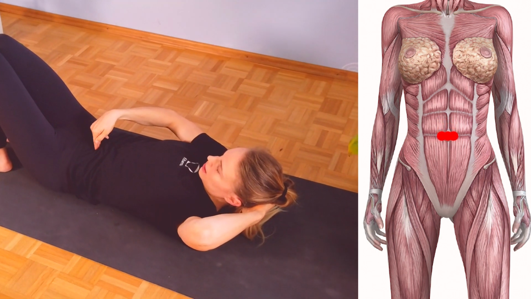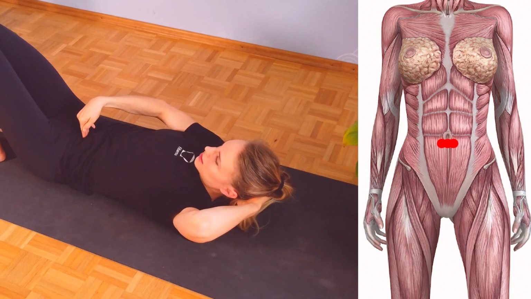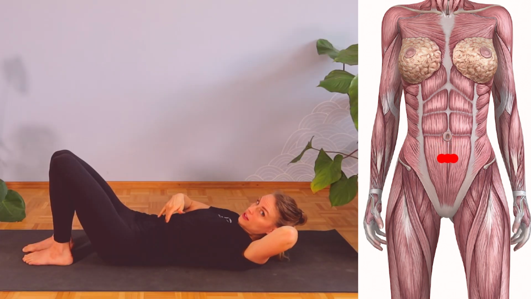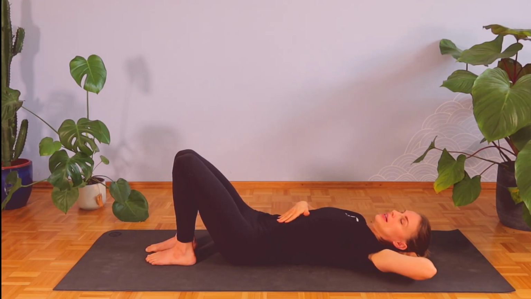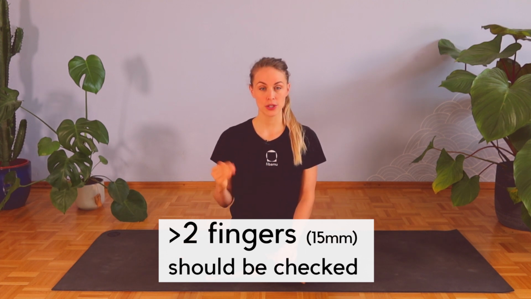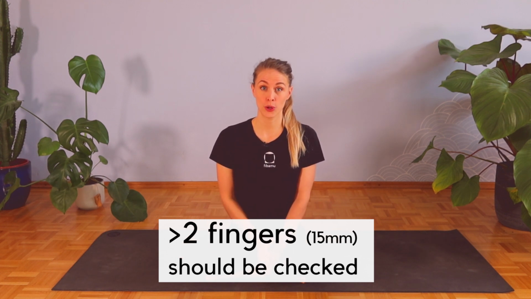Do the same underneath your navel and check here for the space of the 2 muscle bellies of the rectus abdominis, and gently come back down. Okay, well done. So to summarize, a gap of 2 fingers or 15 millimeters is considered as normal. Everything above that should really be checked out by a local professional.